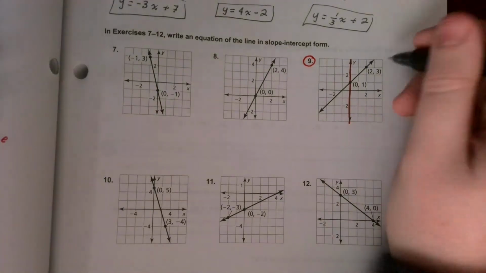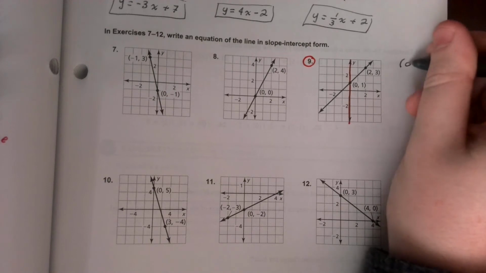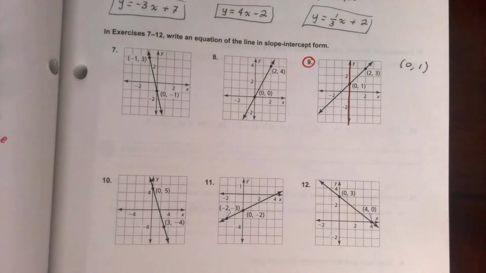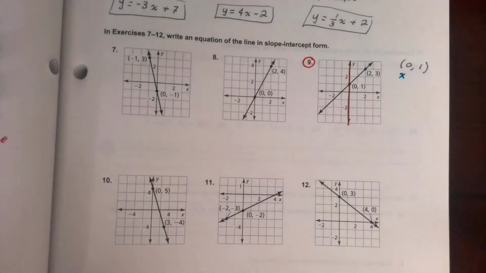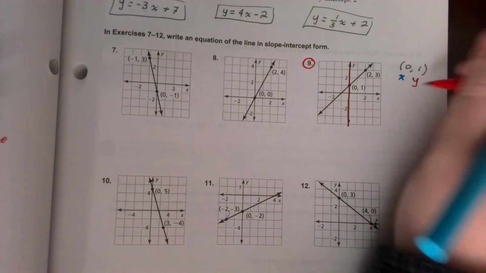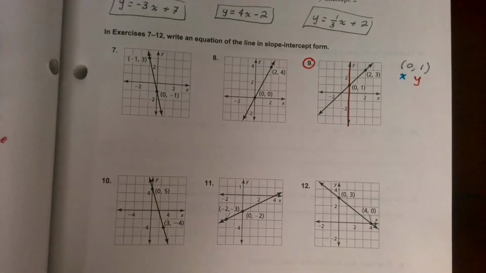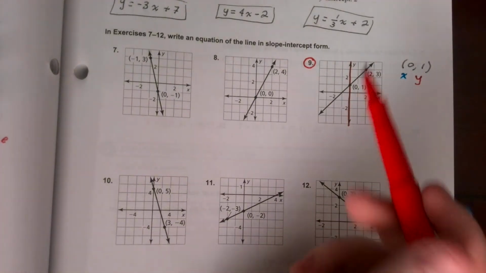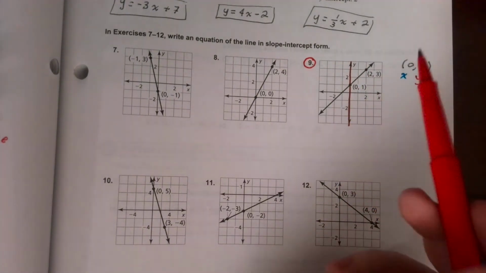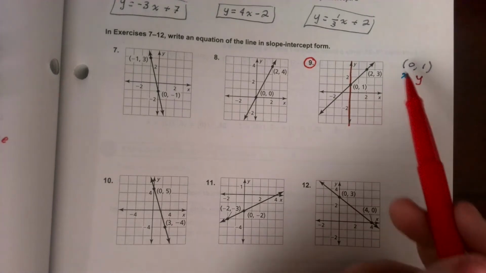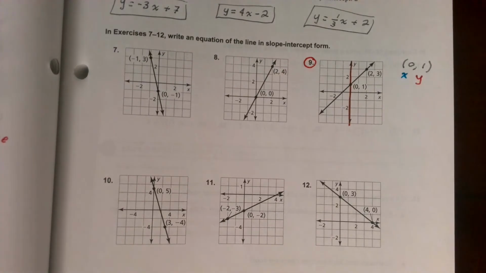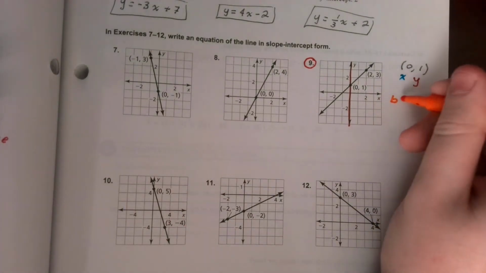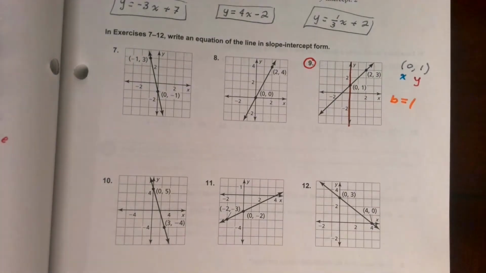As a brief reminder, when we see points like this, like (0, 1), the first number is always going to be your x. The second number is always going to be your y. In this case, and in fact in every case, the y-intercept is always going to be where x is 0. So we actually do know our y-intercept, or our b. It's just 1. That's where the line crosses the y-axis, at 1.